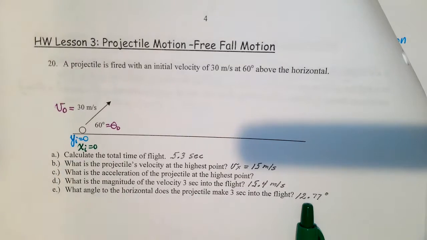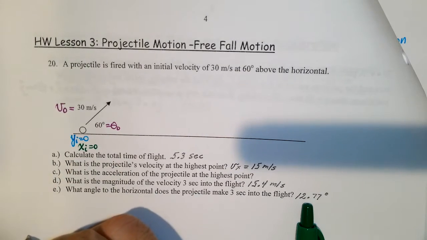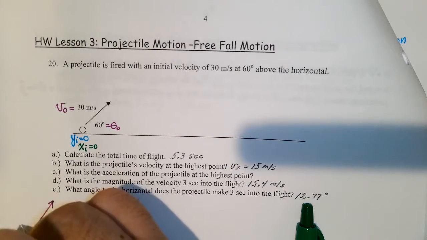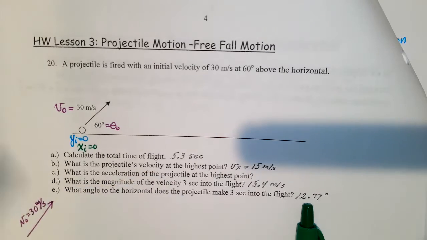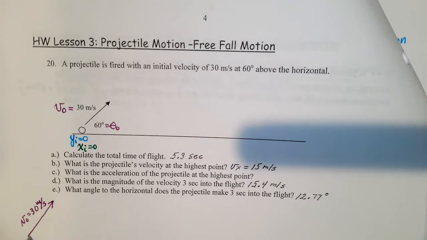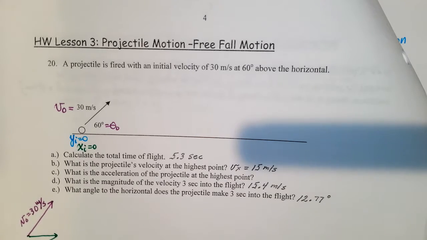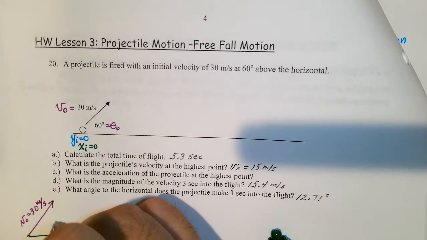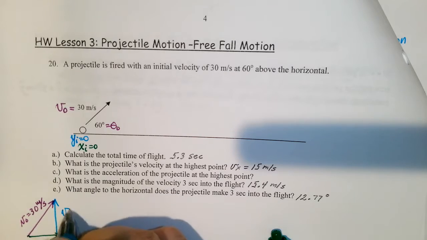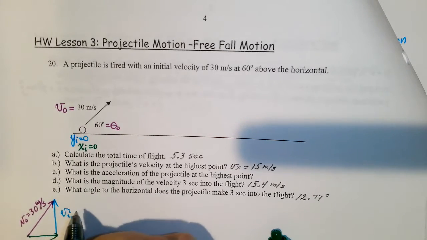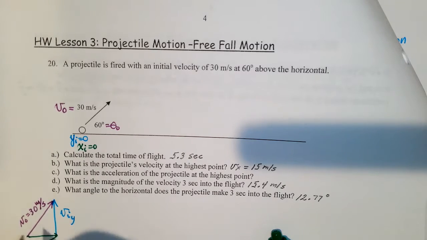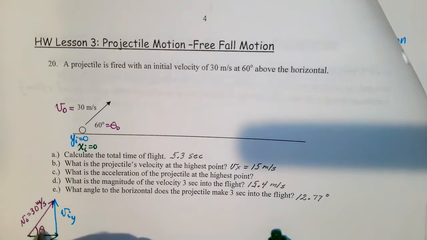So if we were to look at this, our V naught is this. My VIX is that, and my VIY is this. So VIX and VIY should be calculated.